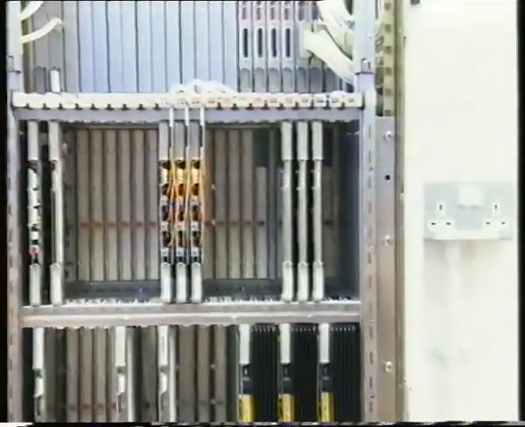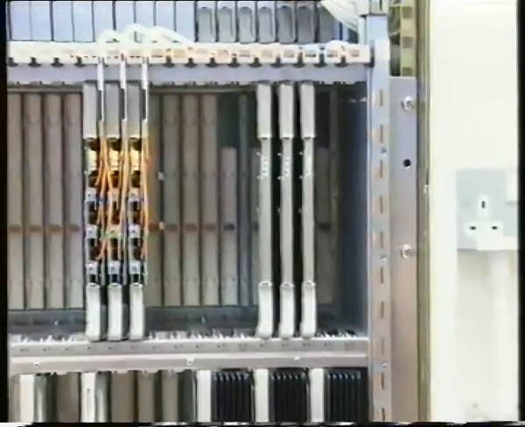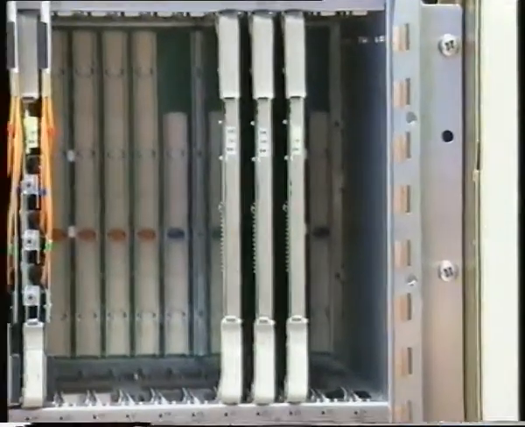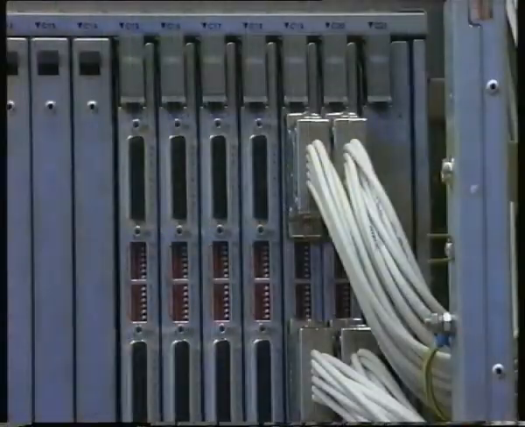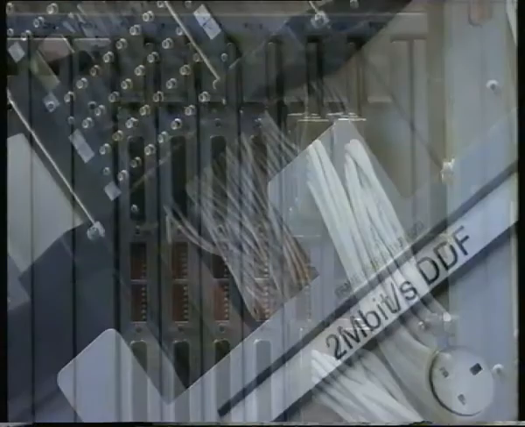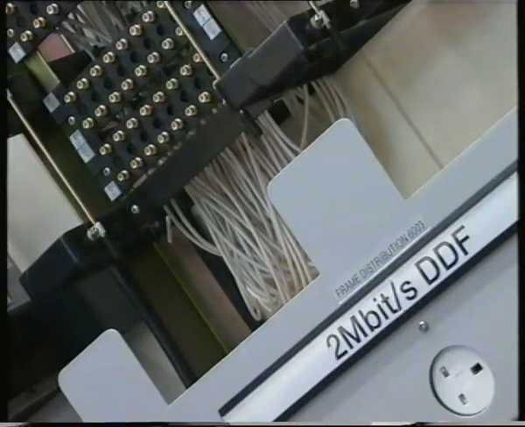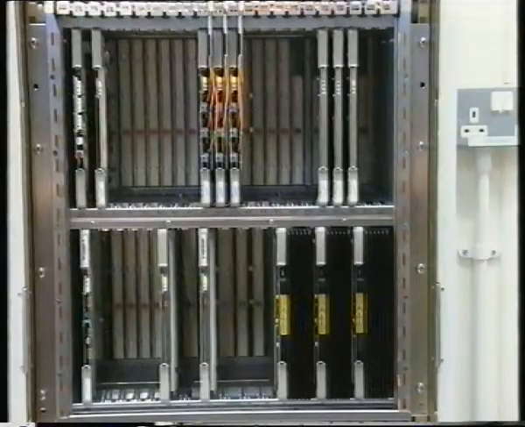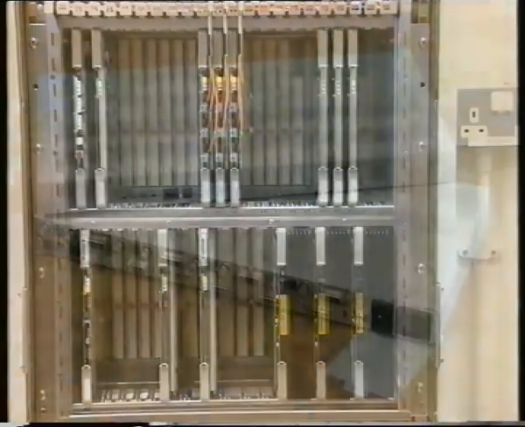On this CU, the 2 megabits per second breakout facility is provided by cards in the CU, and the breakout interfaces are cabled to the digital distribution frame. HDSL circuits may be served directly from the CU or from an HDSL shelf.